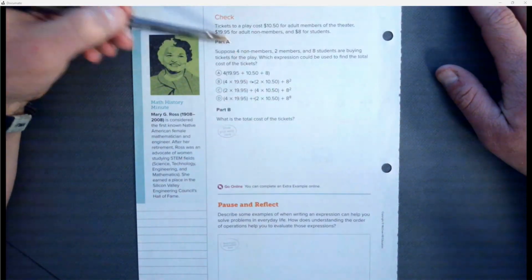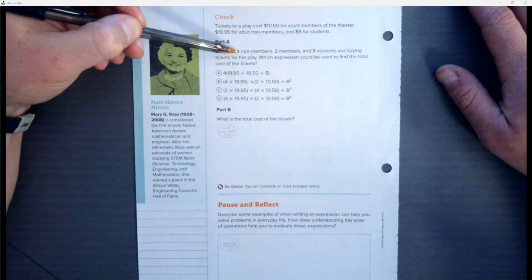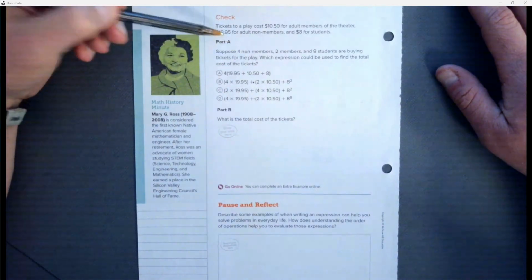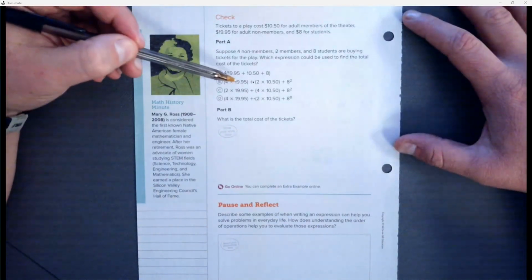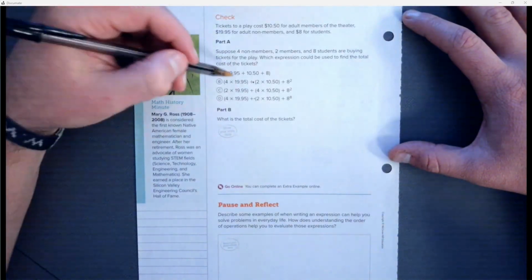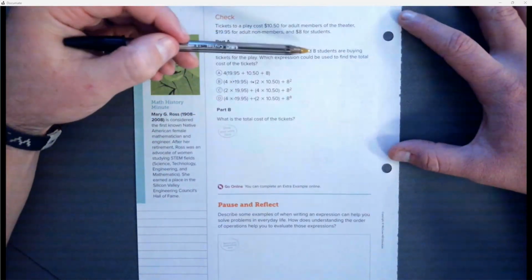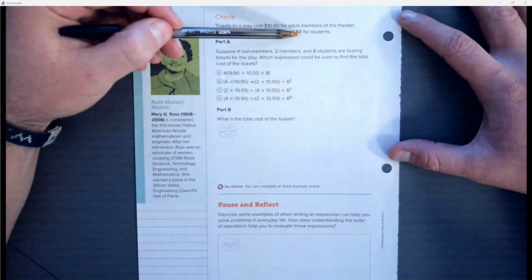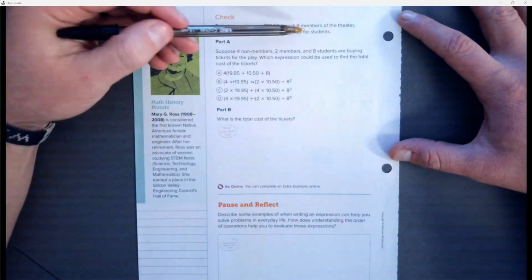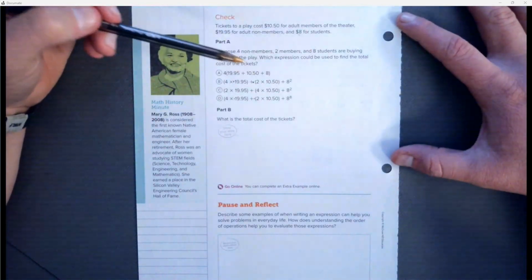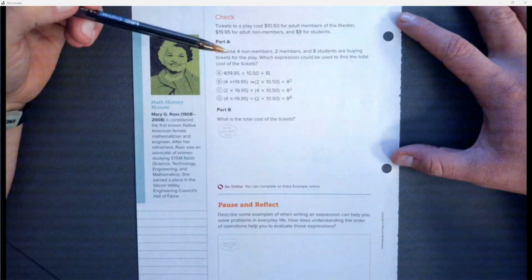Non-members are $19.95, and there's 4 non-members, so we need 4 times $19.95, and we see that also in B and D. And then students are $8, and there's 8 students, so that would be 8 times 8, which is the same as 8 to the second power.